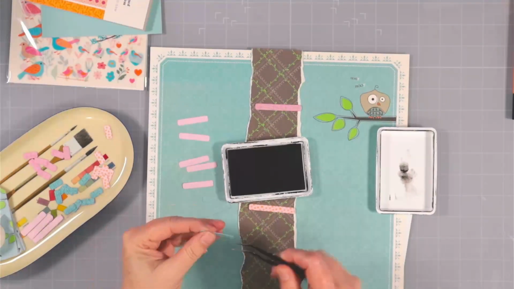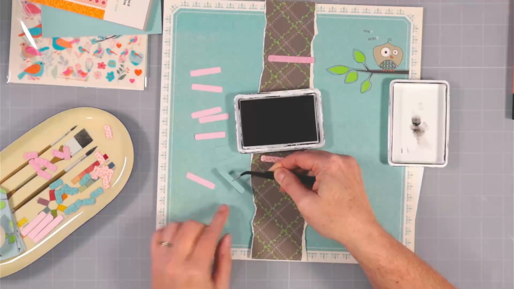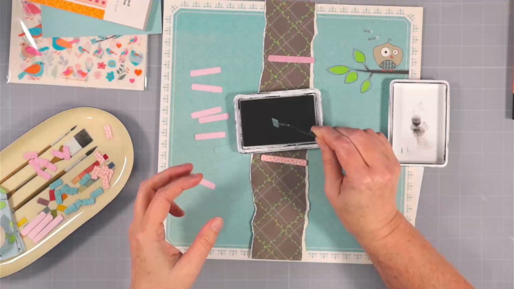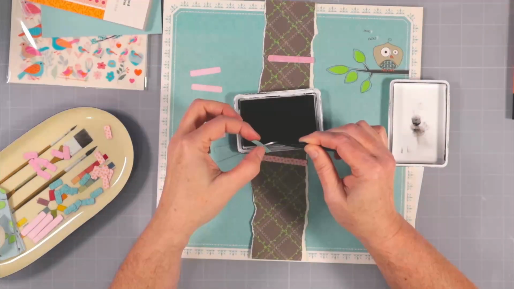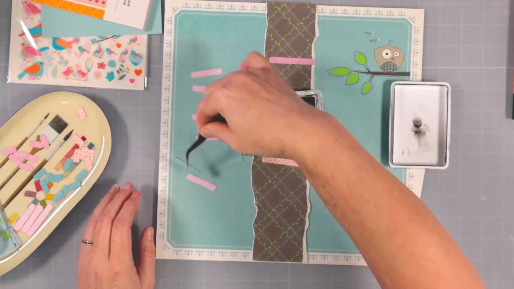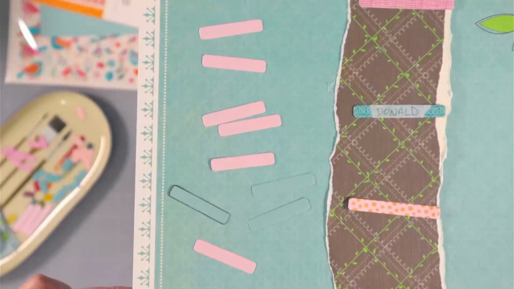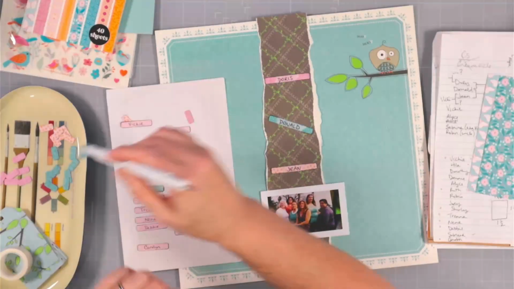And so I have all of these tags ready to put the names on, and the blue for the boys, the uncles, is blending in too much to the background, so I'm going to ink up the edges, and if I ink those edges, I'm going to ink all the edges. I didn't want to smear the ink while I was doing that, but you can see that makes a huge difference in the readability on blue for the background.